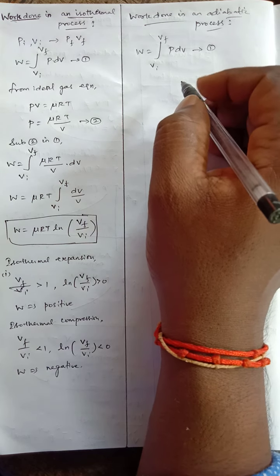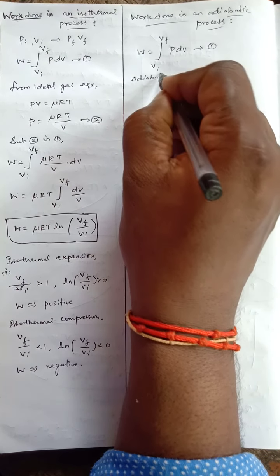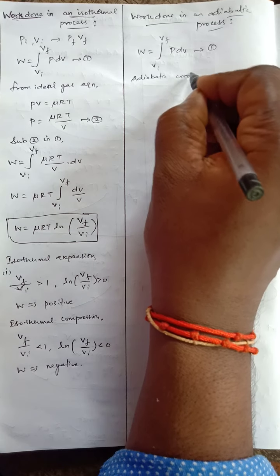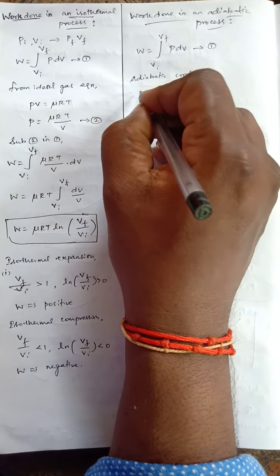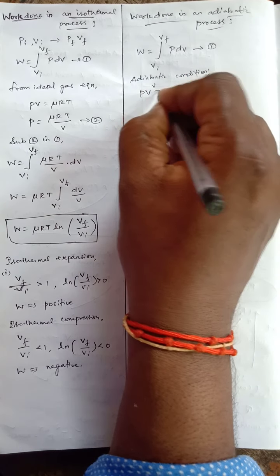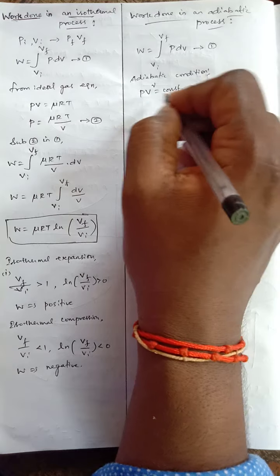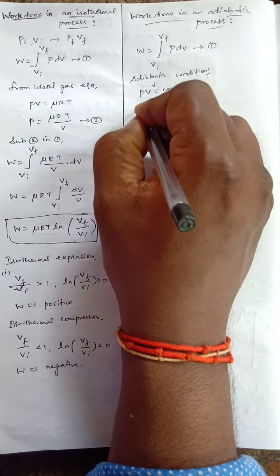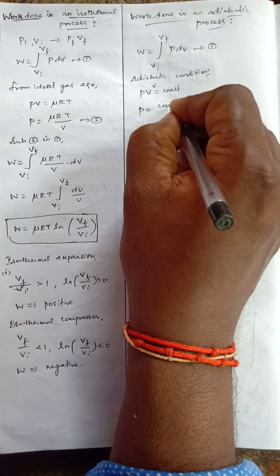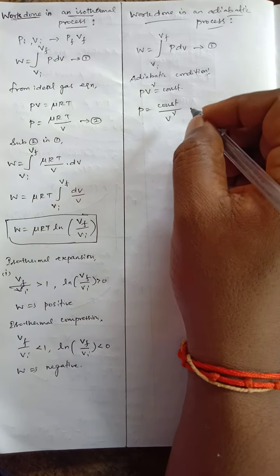From the adiabatic condition, we write PV to the power gamma is equal to constant. So P is equal to some constant by V to the power gamma.